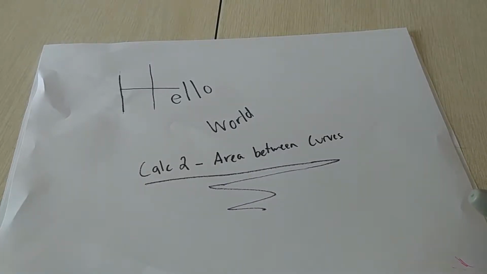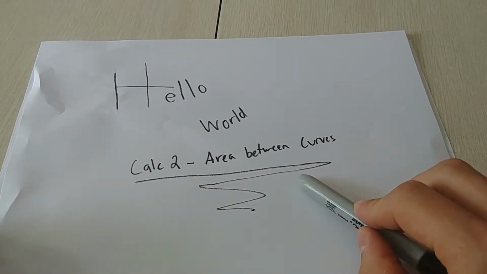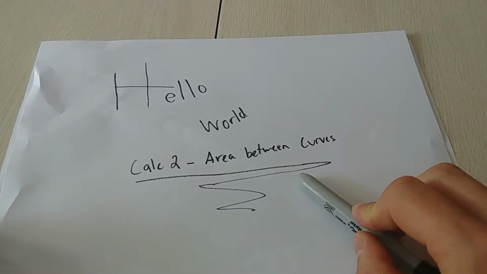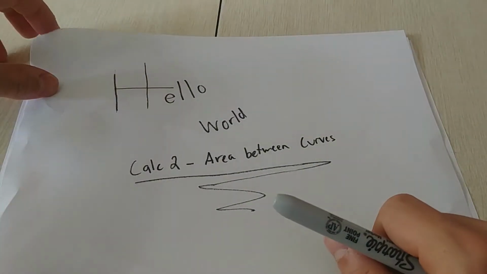This video is going to be on Calc 2, where I'm going to be discussing the area between curves as the start of a new series. And I'll help you through all your Calc 2 issues. Let's begin, area between curves.